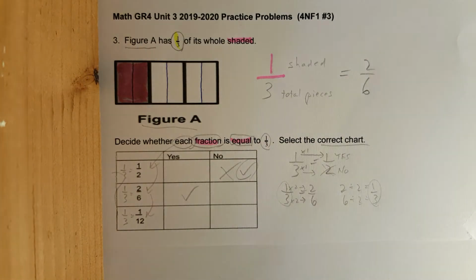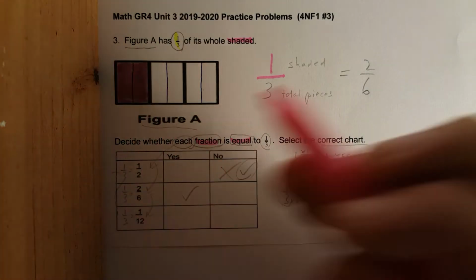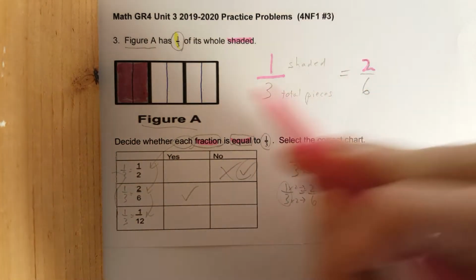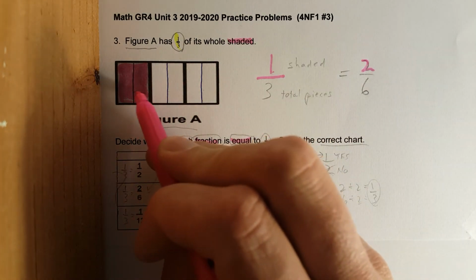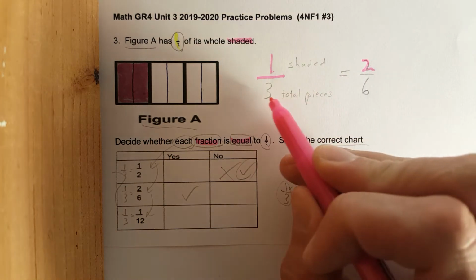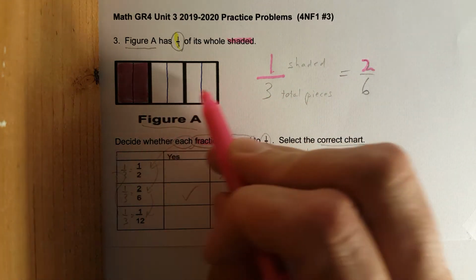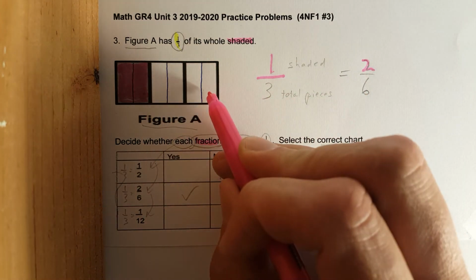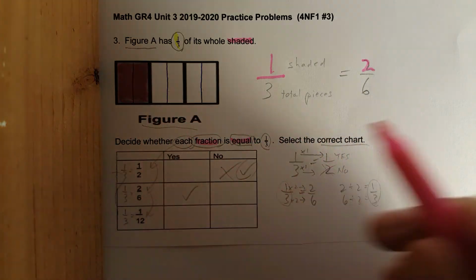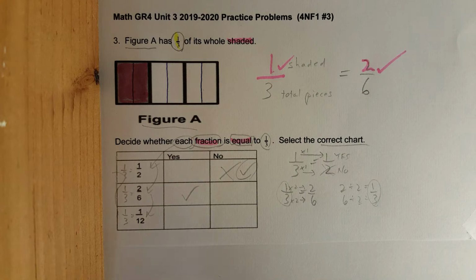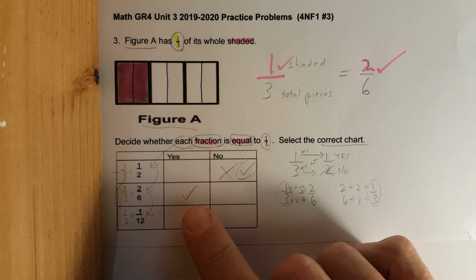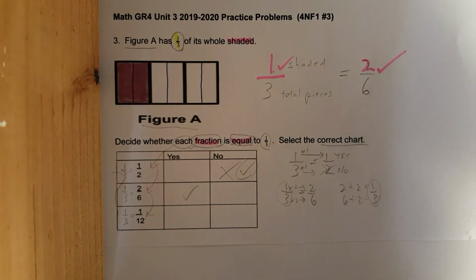And if I grab my highlighter, we can see now there's 1, 2. So if we make these pieces smaller, that 1 shaded piece becomes 2. But then the total pieces, now instead of 3, became 6. 1, 2, 3, 4, 5, 6. Works. Okay, so no, yes. 1/12. Let's go to that next one.